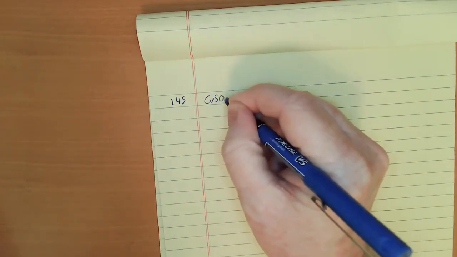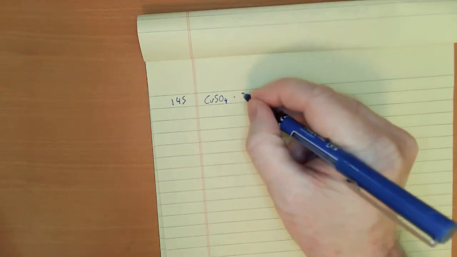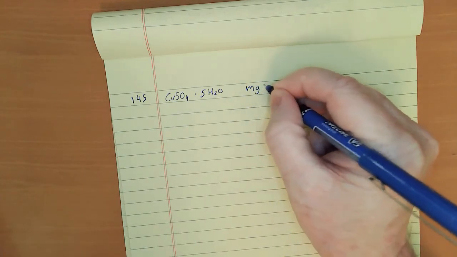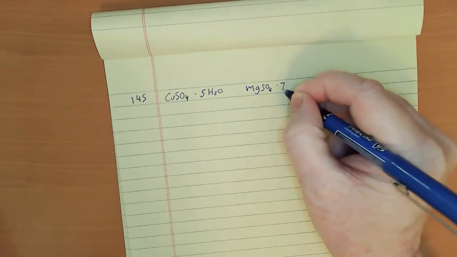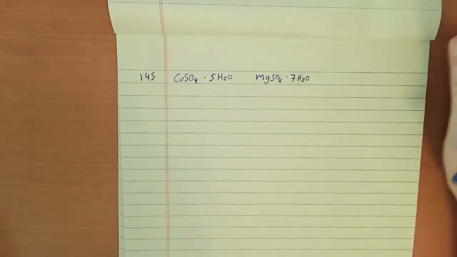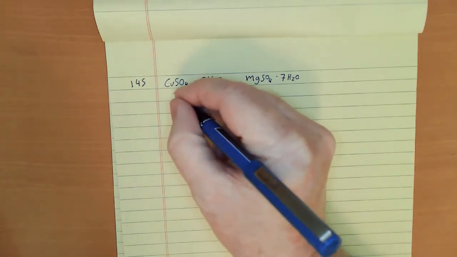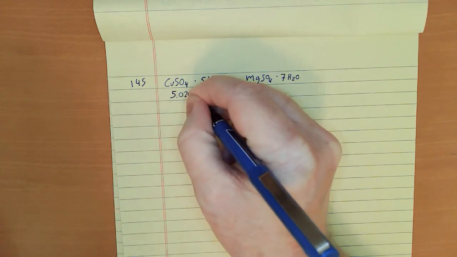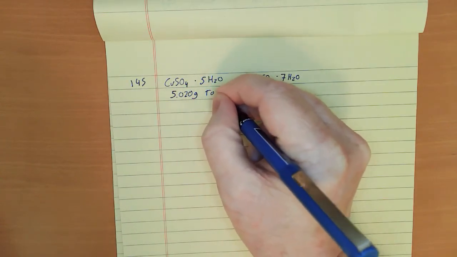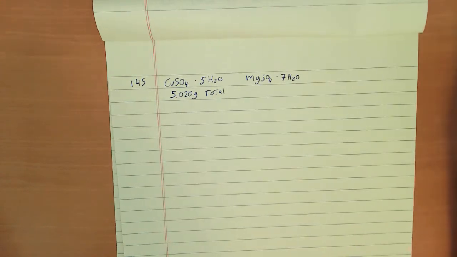Okay, so this is question 145. We have CuSO4·5H2O, which is a hydrate, and we have MgSO4·7H2O. When you heat them, they're going to dry. The water's going to be pushed out. The total mass is 5.020 grams total. That's when you add the two of them together.